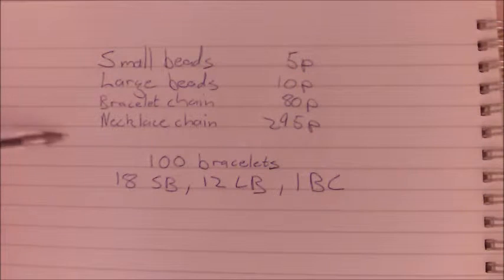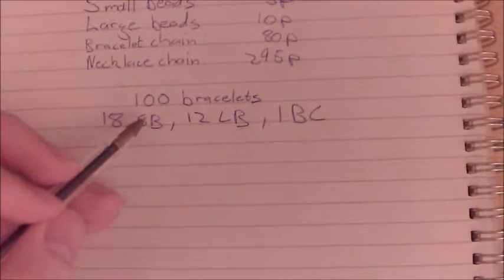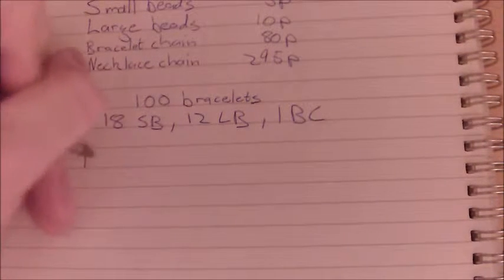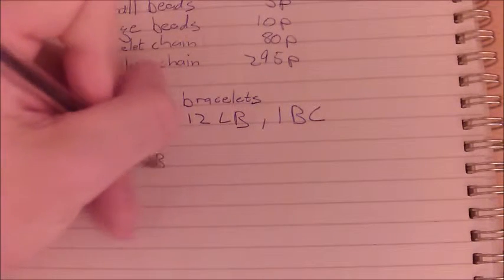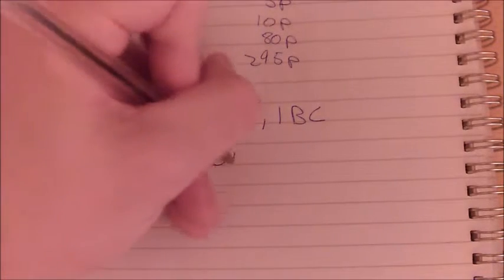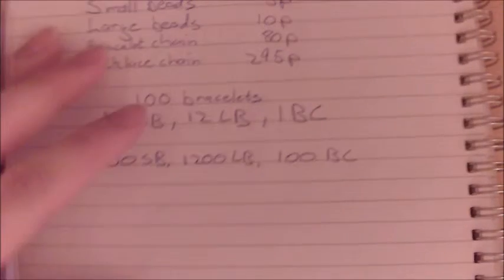I can't imagine he buys any necklace chains to make any bracelets. So if he's making 100 bracelets, he's going to need 100 times each of these: 1800 small beads and 1200 large beads, and then 100 bracelet chains. Again, he doesn't need any necklace chains.